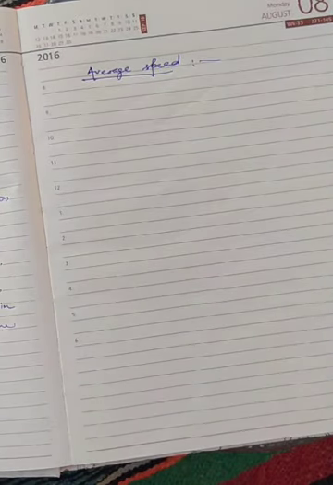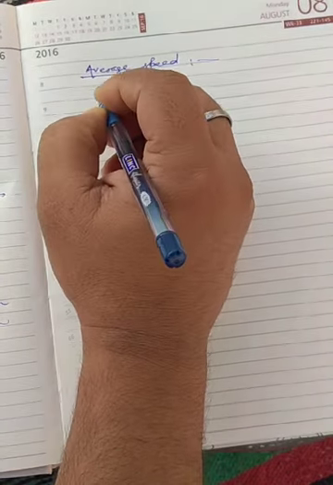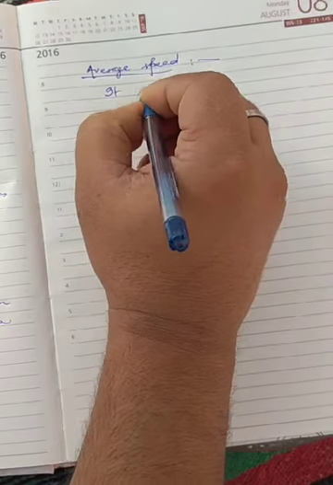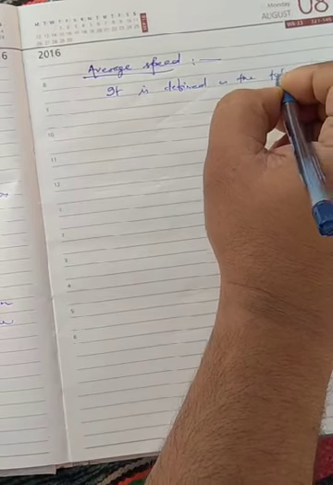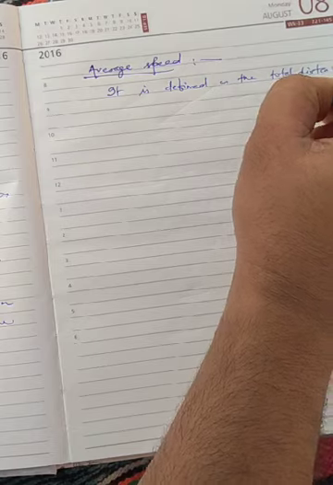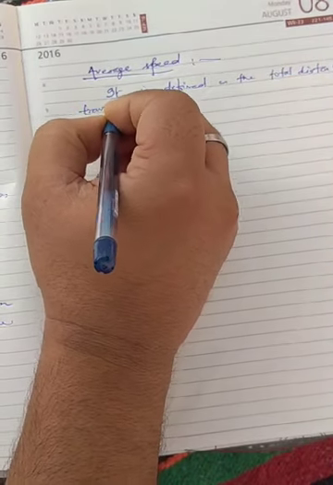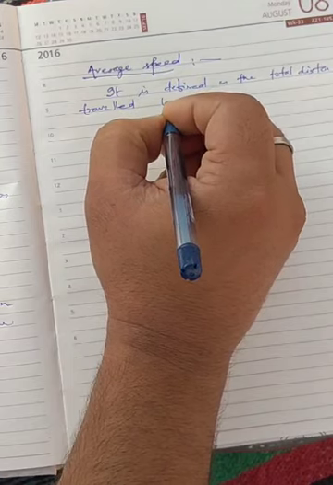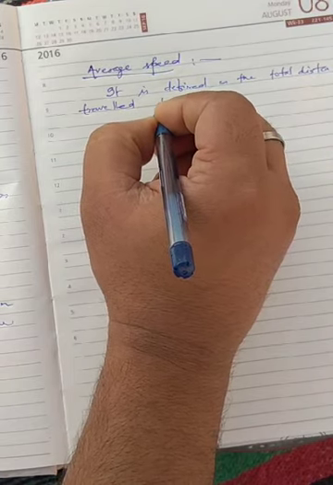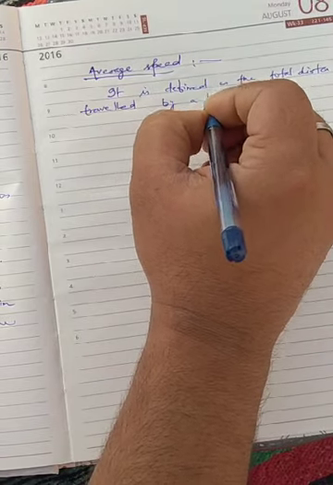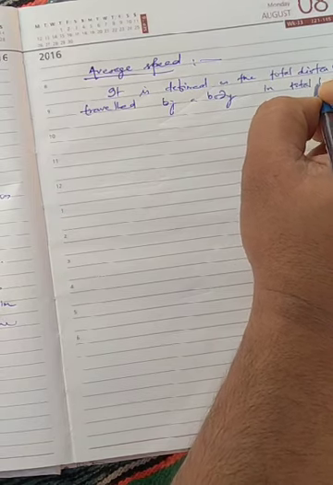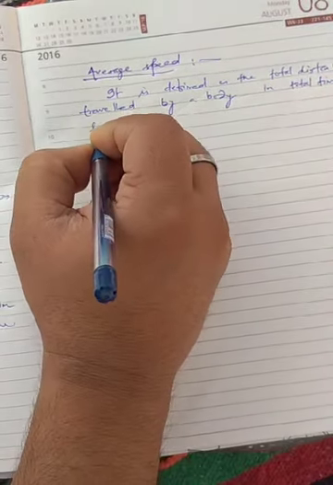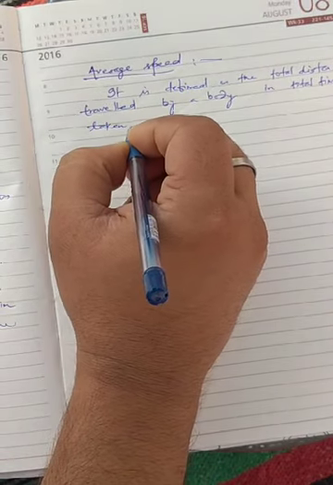Average speed is defined as the total distance traveled by a body in total time taken.